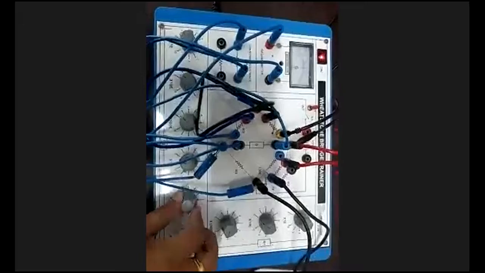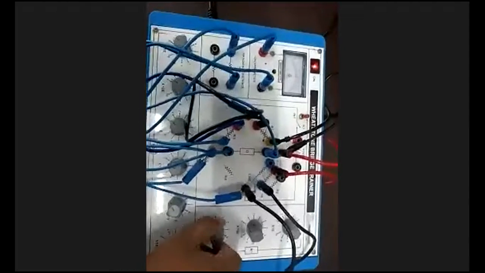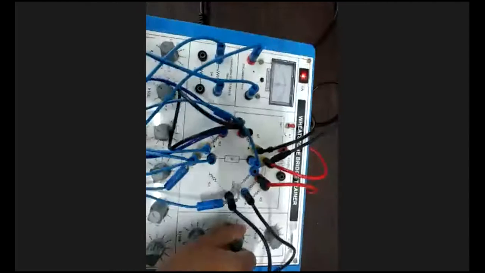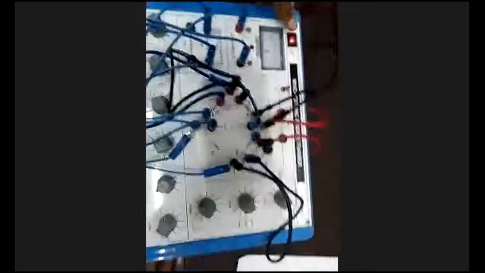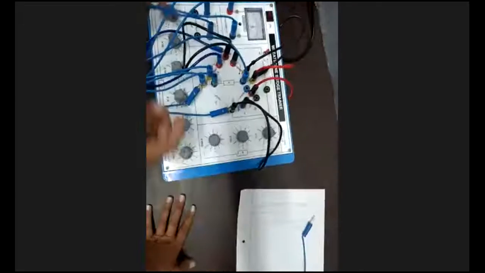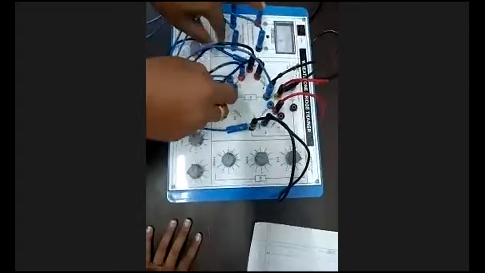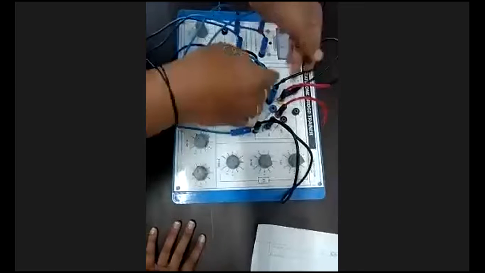So what I will do, I will vary some resistances. Somewhere there is a mistake then. Just a minute. Hold it. So R1 we have done here to here.